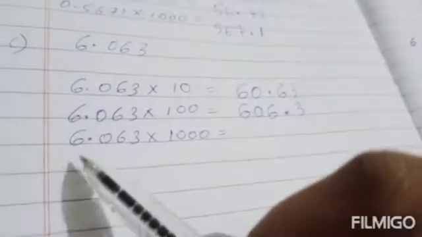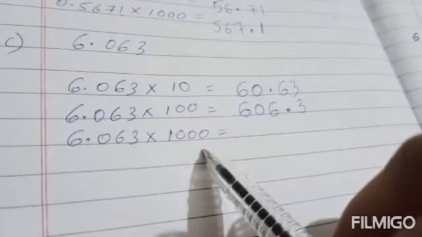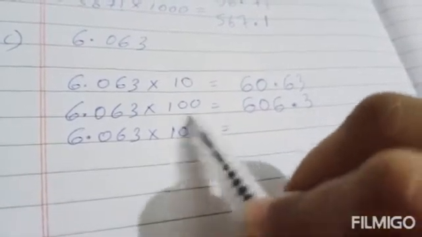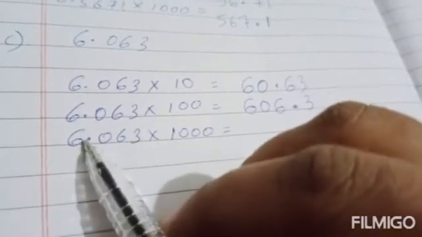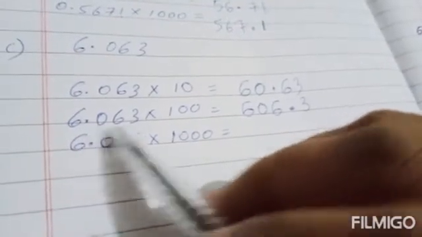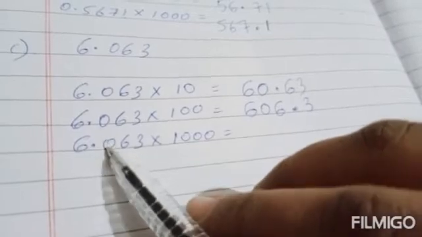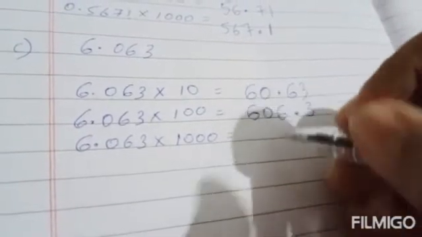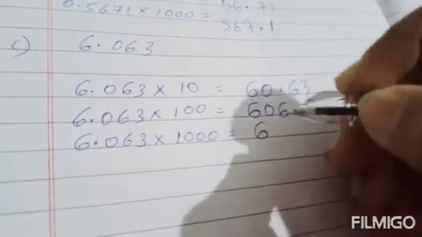Okay. Next, 6.063 into 1000. So 3 places. If you are multiplying by 1000, move the decimal point 3 places to the right. So 3 places: 0, 6 and 3. Here 3 digits are there that you write before the decimal point.